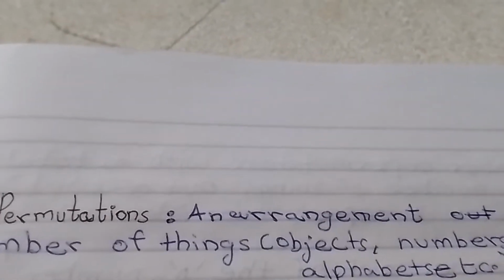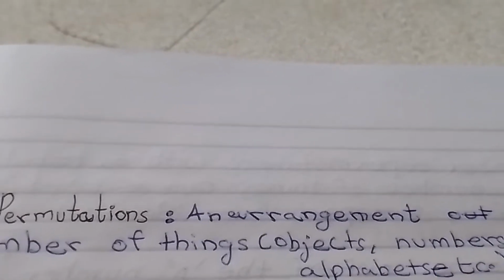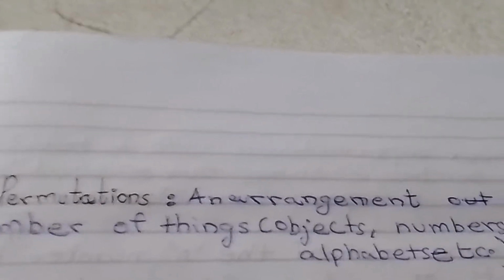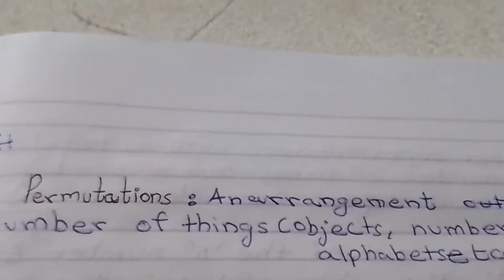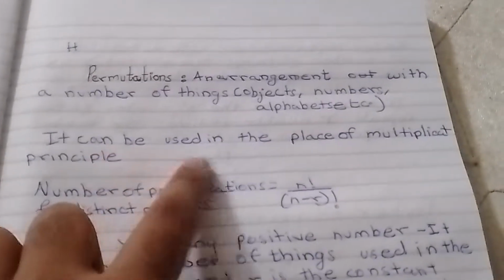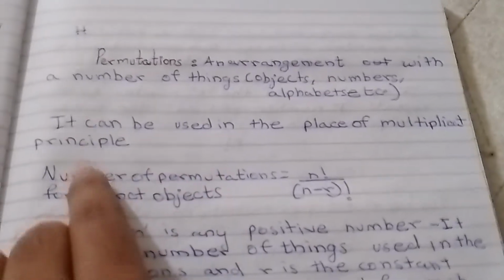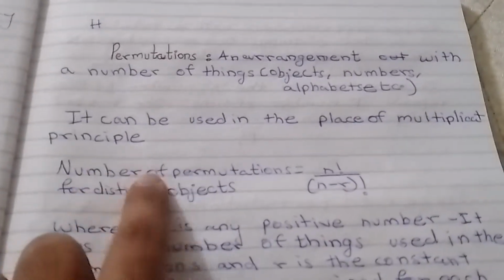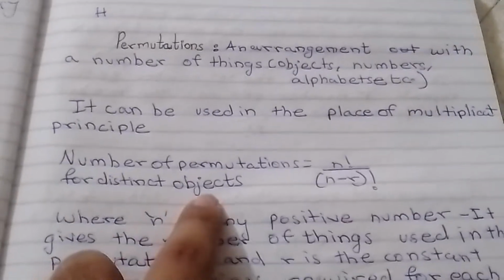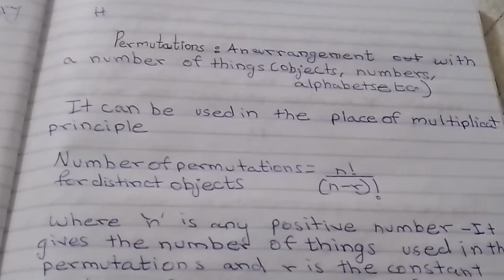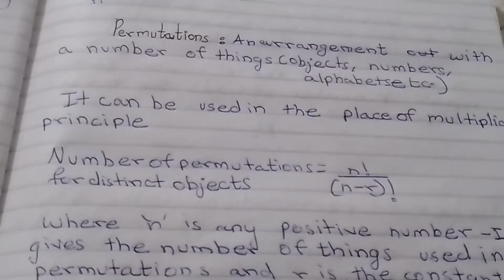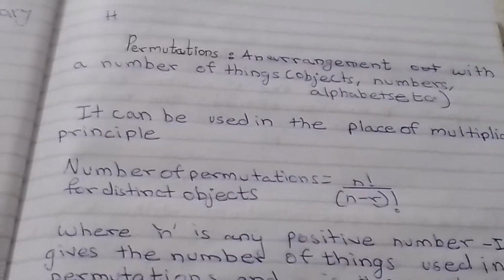For such permutations, the number of permutations can be found either by the multiplication principle or by a certain formula, right? This formula can be used in the place of the multiplication principle. Alright, so the number of permutations for distinct objects. As I said before, distinct objects are objects which are unique.